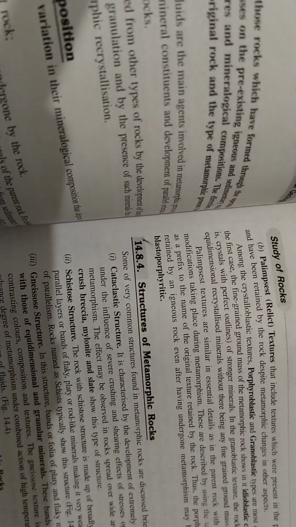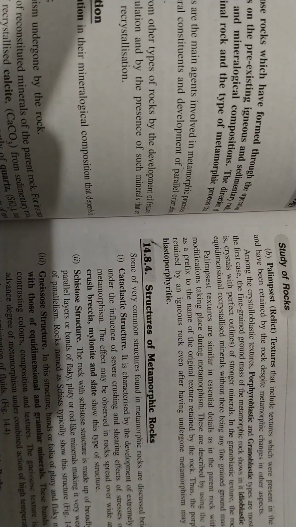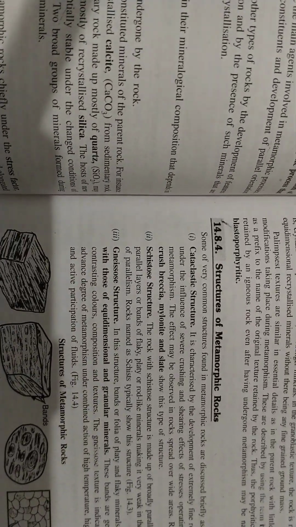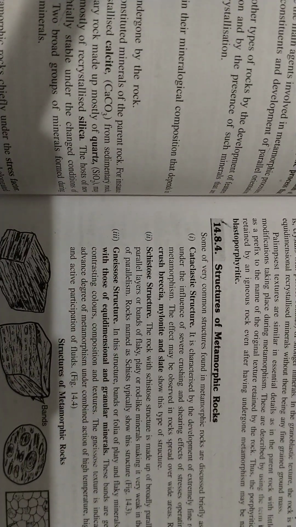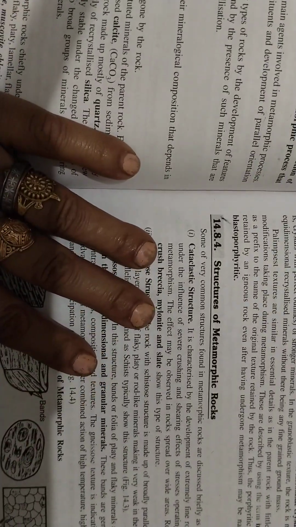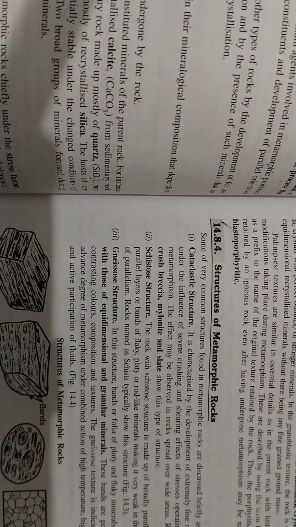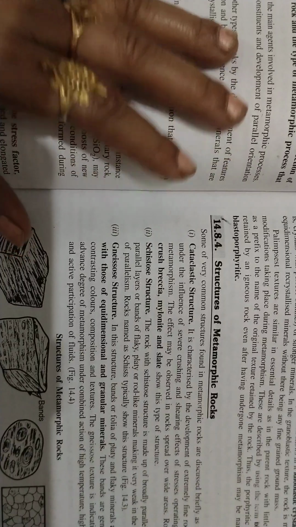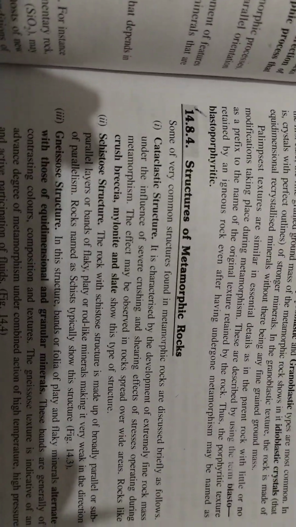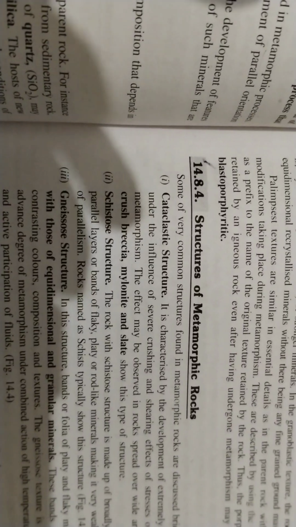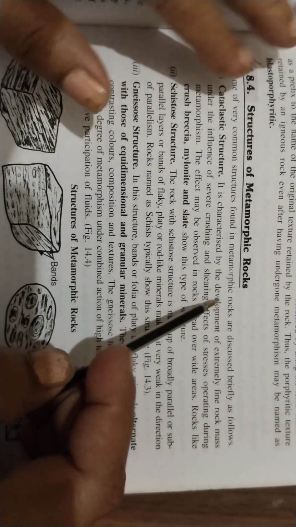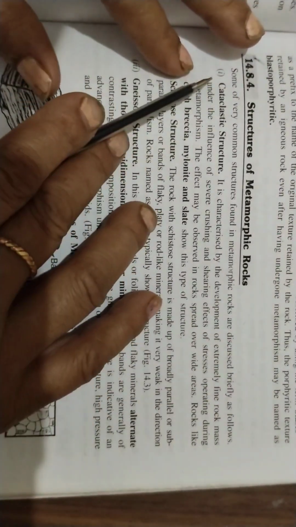So, in chapter 14, we study metamorphic rocks. Mineralogical compositions are already finished, and structures of metamorphic rocks we read today. Some very common structures found in metamorphic rocks are discussed briefly as follows.